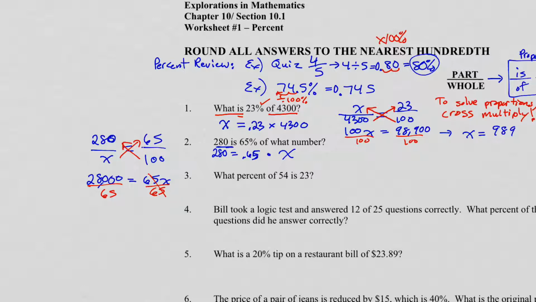And so x is going to equal 430.77. Okay. And I believe the key is incorrect, which says 43,076.92. So it should be 430.77.